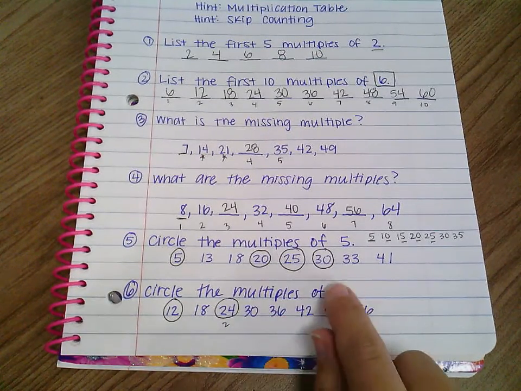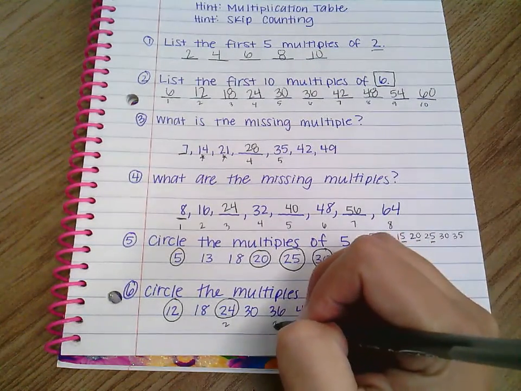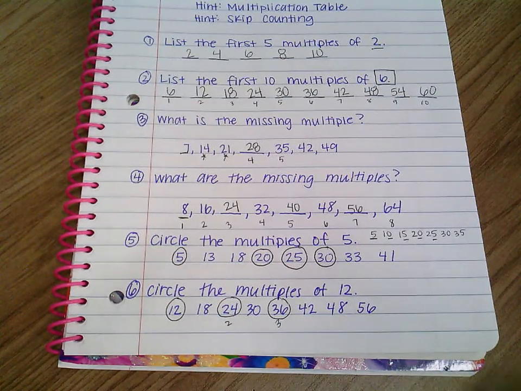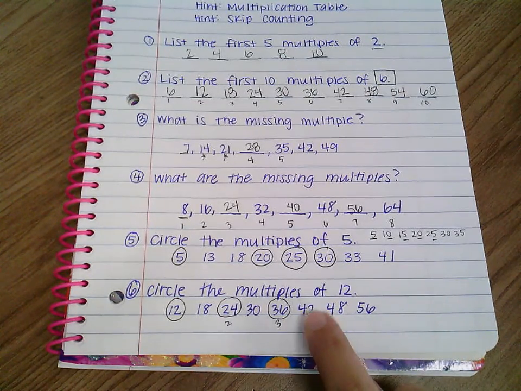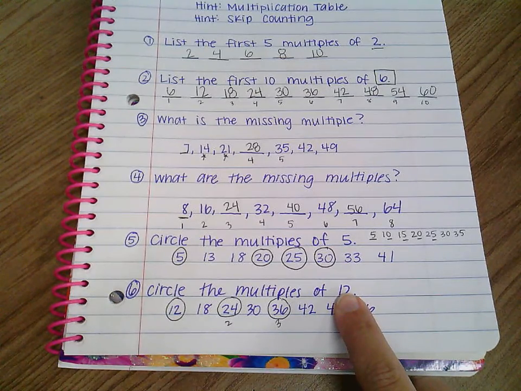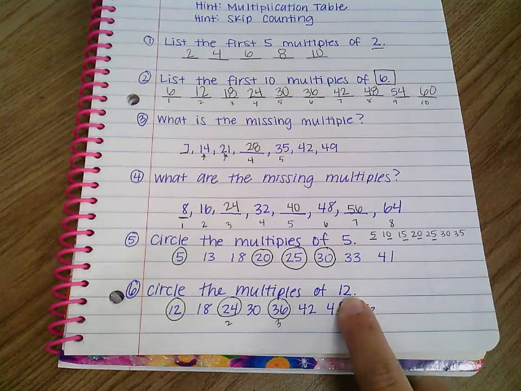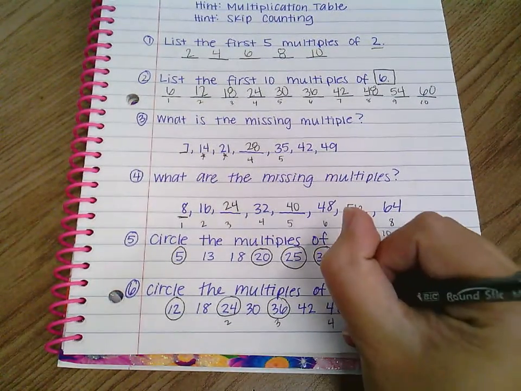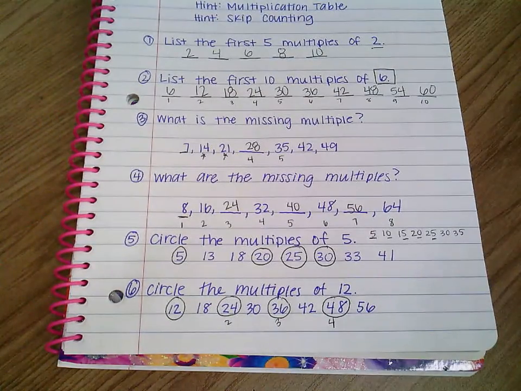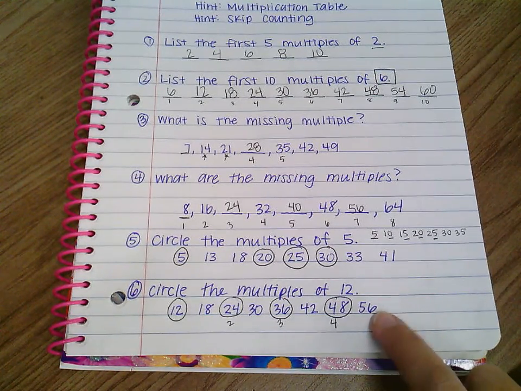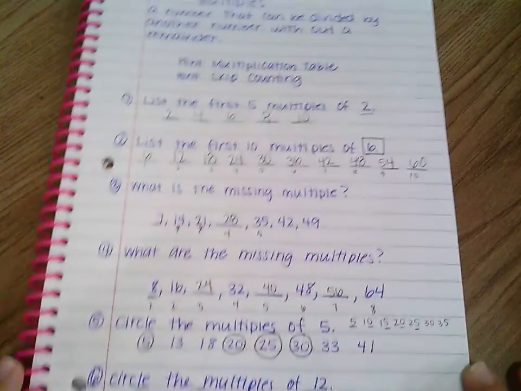Or you could say 36 divided by 12 equals, hey, that equals 3. So that's a multiple of 12 because there's no remainder. Let's go to 42. Can I do 42 divided by 12? Well, yeah, but I have a remainder, so that's not a multiple of 12. 48 divided by 12? Hey, that's 4. No remainder, so that's a multiple of 12. 56 divided by 12? I don't think so. I cannot do 56 divided by 12 without getting a remainder. Okay, so these are multiples.